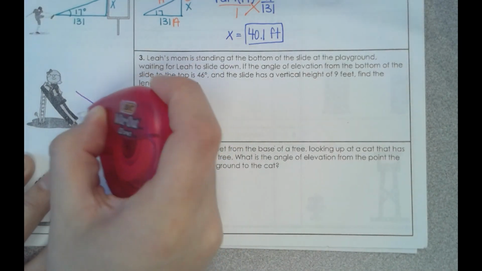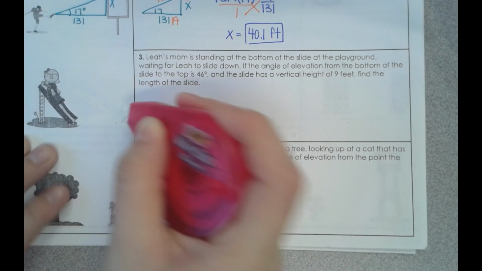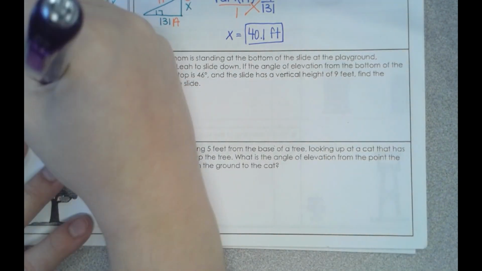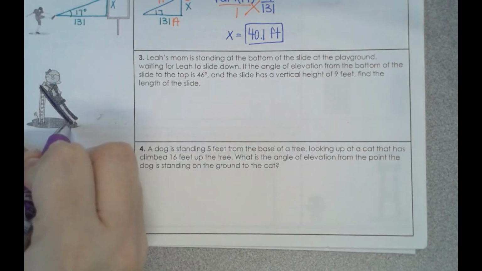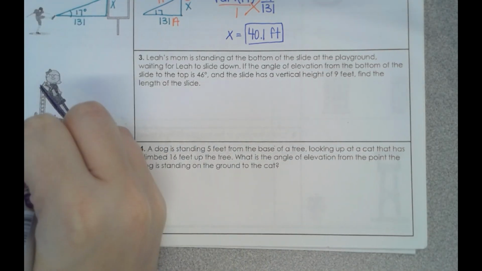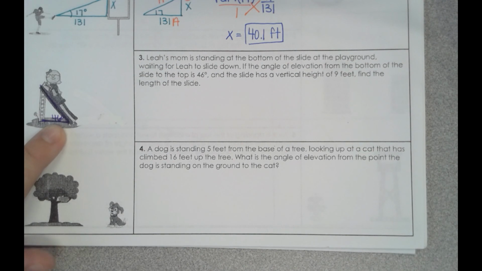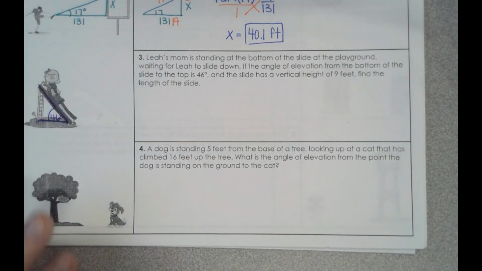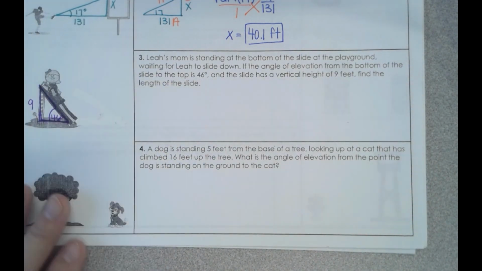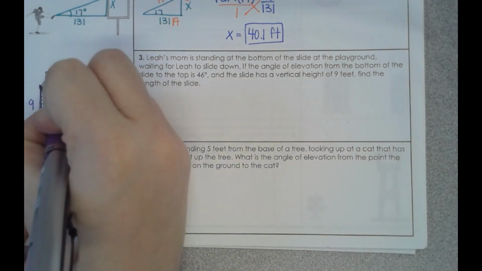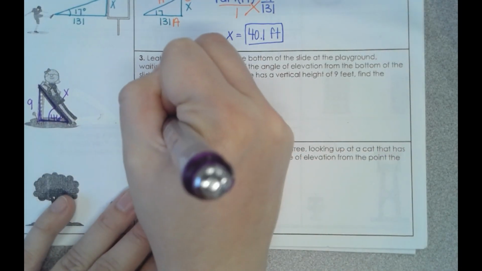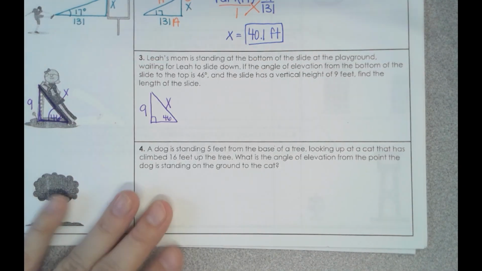Leah's mom does not have anything to do with this. It's asking for the length of the slide, so it's asking for that length. Here's your horizontal line, and then looking up is 46 degrees. The slide is 9 feet tall, and we want to know the length of it. So basically, this is our triangle right there.